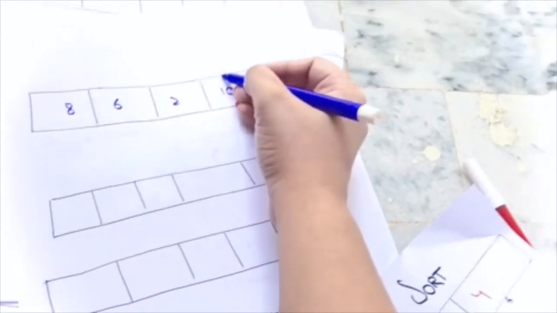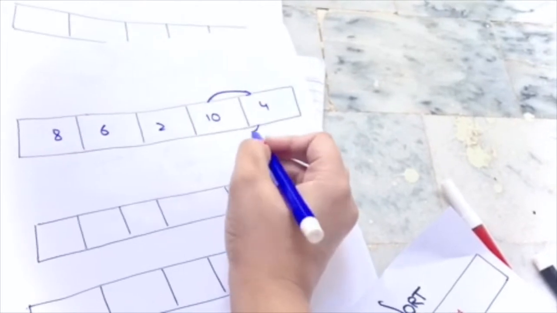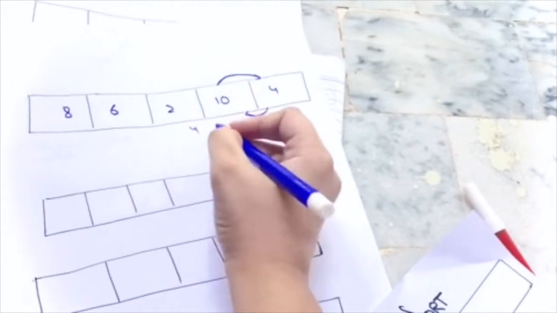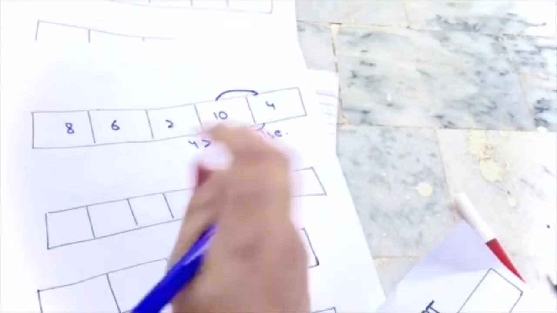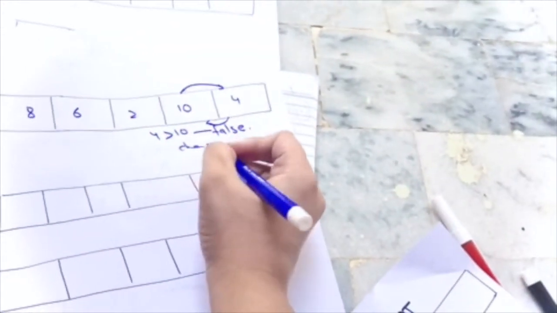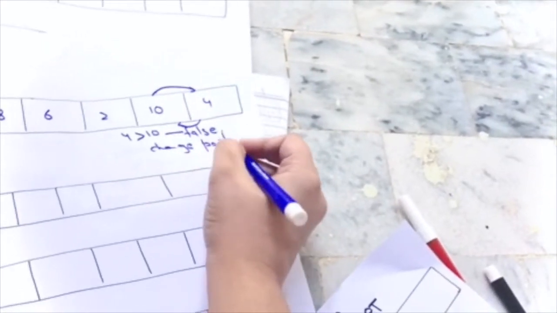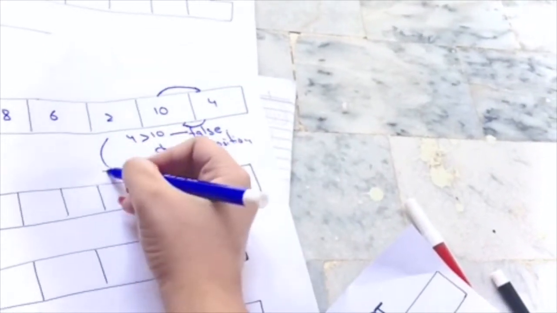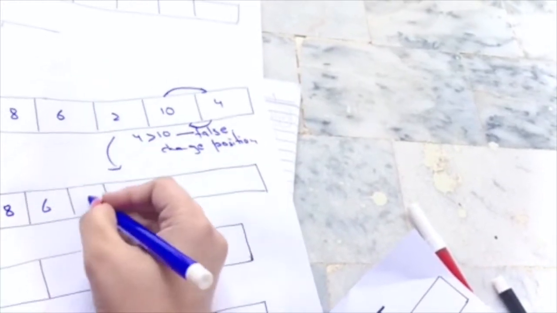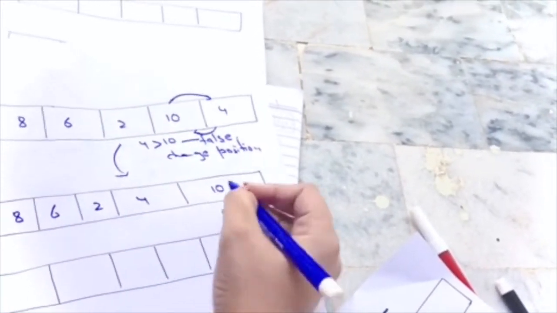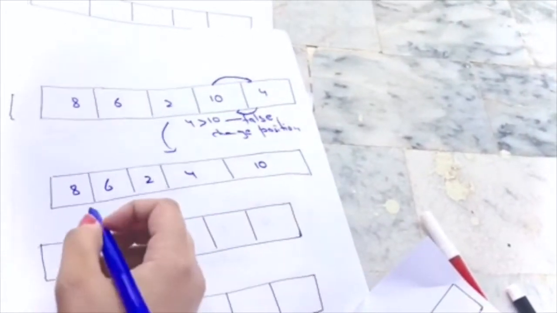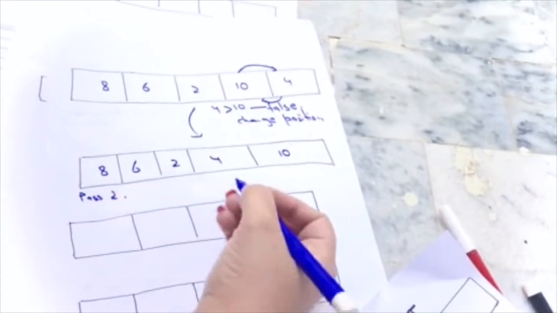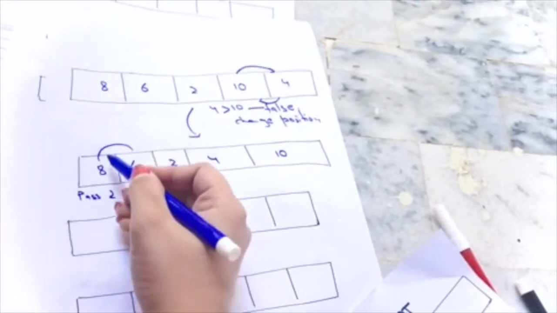And again we'll compare these two with each other. So now the condition becomes this, which is again false. That means we need to change position, and our list becomes 8, 6, 2, 4, 10. Since now 10 is at the correct position, that means we need to start our pass number 2. So pass number 2 starts over here, and then we again start comparing from the initial one.